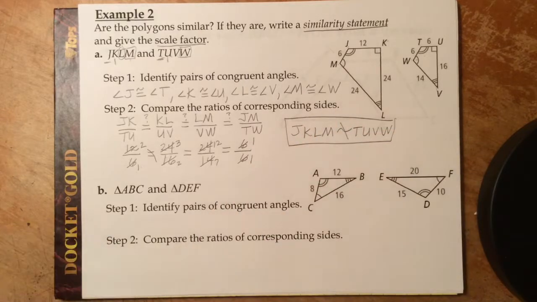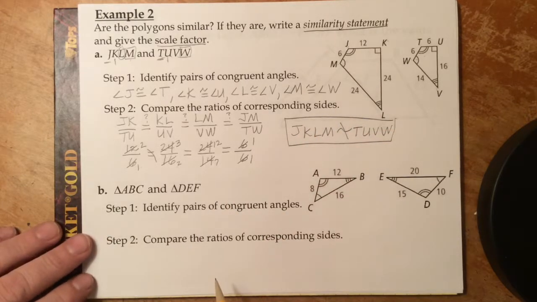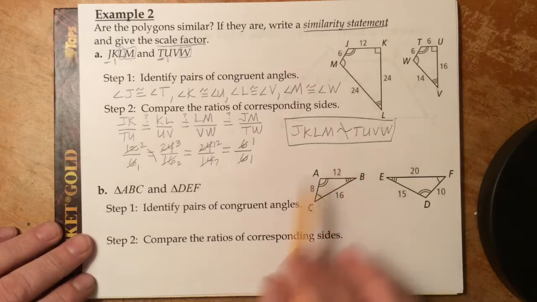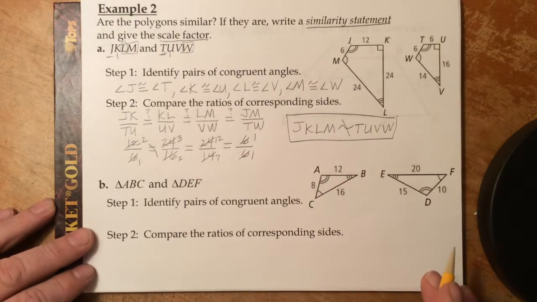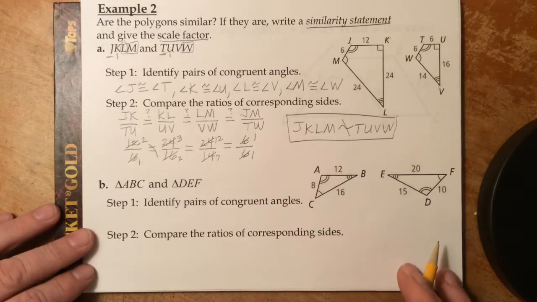And we can't write a scale factor because there is no common scale factor, because these aren't similar. Going on to part B, we want to look at triangle ABC and triangle DEF. We want to see if these are similar, and if so, write a scale factor.